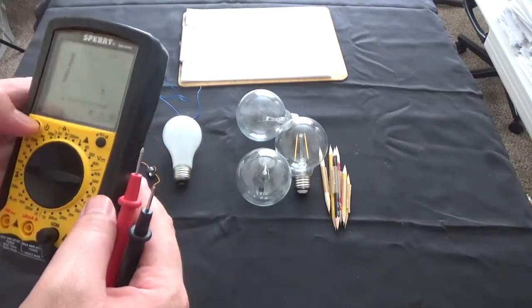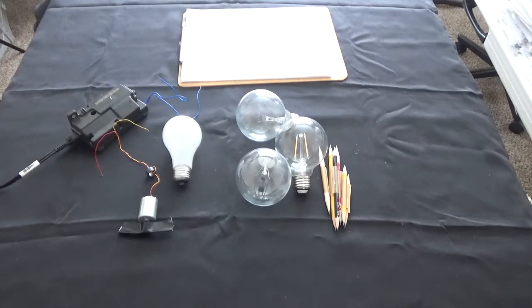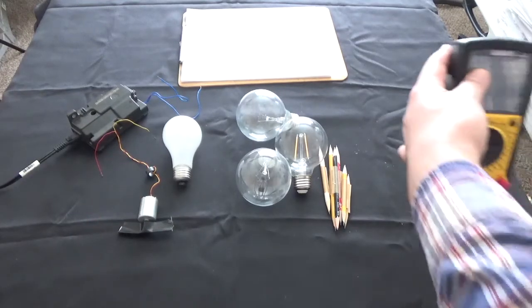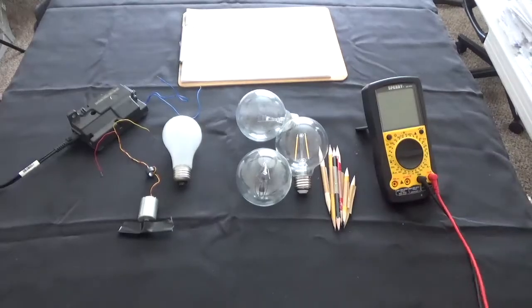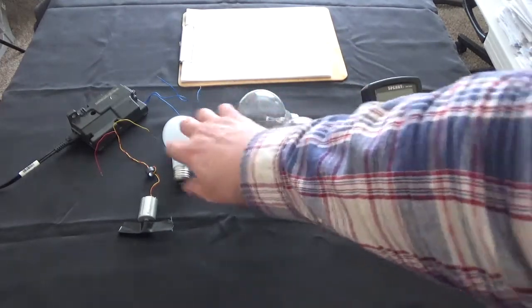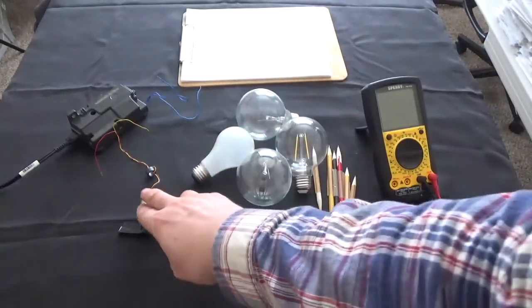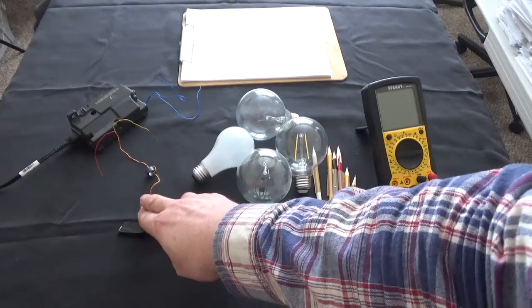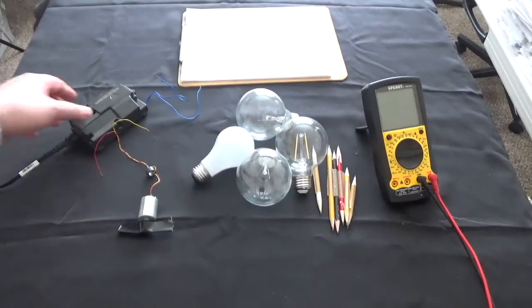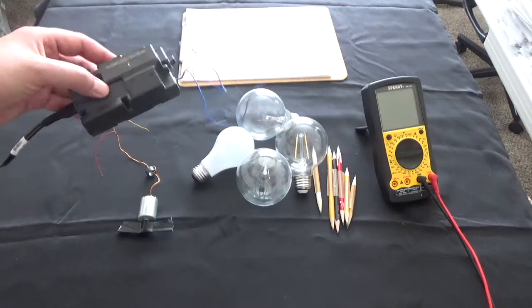So now you know the material that we will use. We introduced everything here. We introduced the multimeter, the pencils, the bulbs. So let's keep the bulb here. The bulbs, the small electric motor, and the 12 volt power supply here.